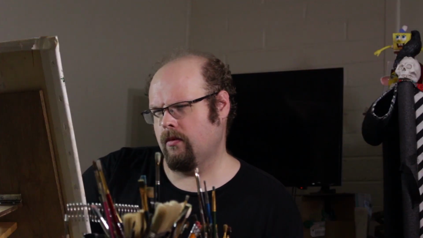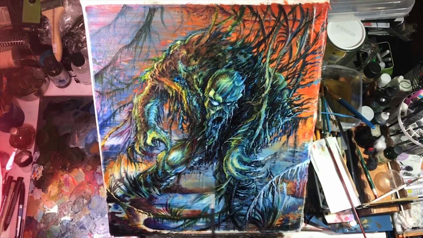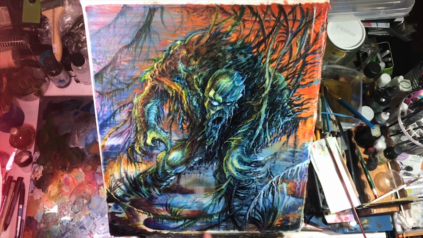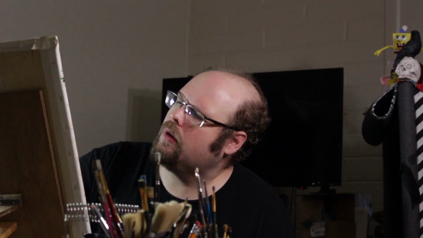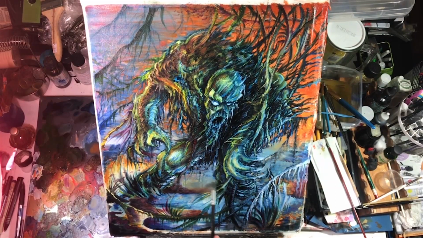And let this be a lesson, though, that you want to nail the composition in the earliest stages, because especially in traditional art, that becomes very difficult to fix later on. But I continued.